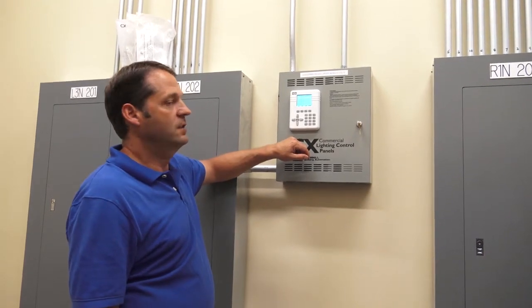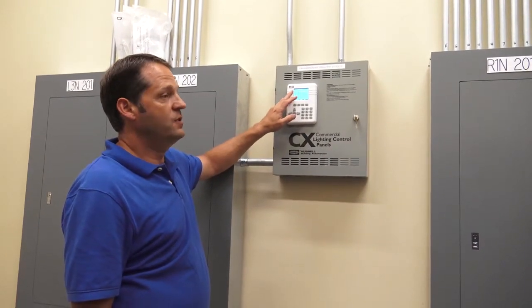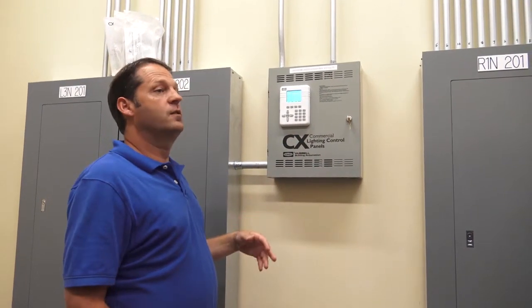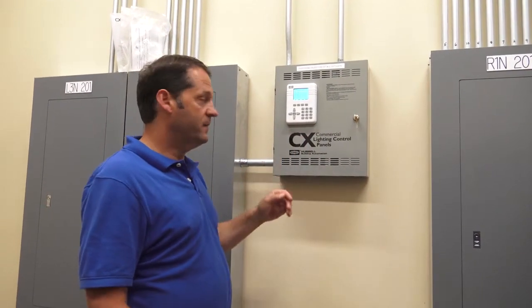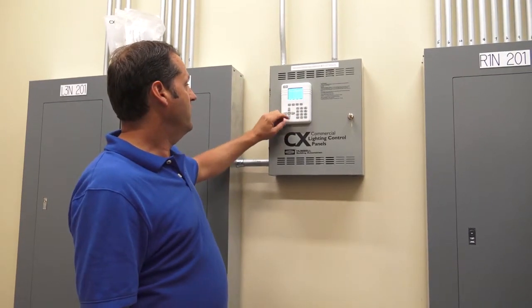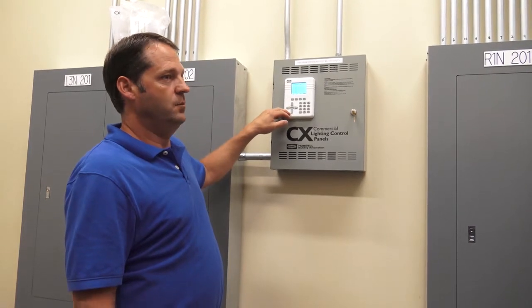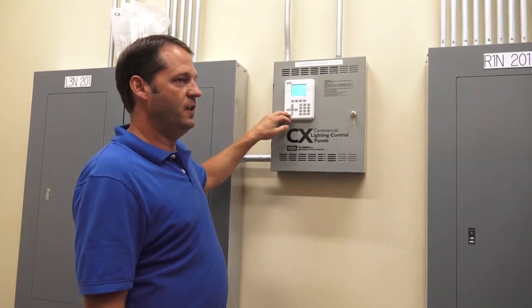Even though you landed it on input number 7, you may want it to run relay number 2. You can do that. Or you want it to run relays 1, 2, and 5. That's all programming in here. Again, it walks you through it. It's not going to let you do anything to break it. It's like every computer nowadays.